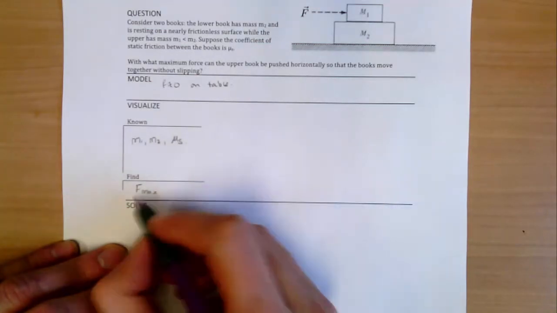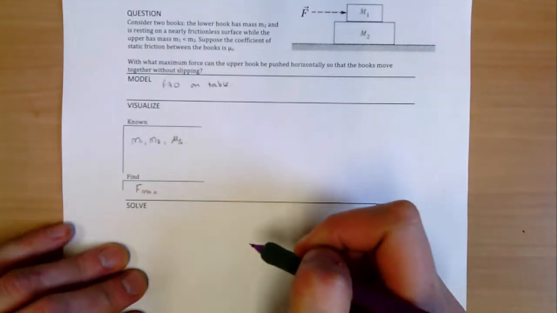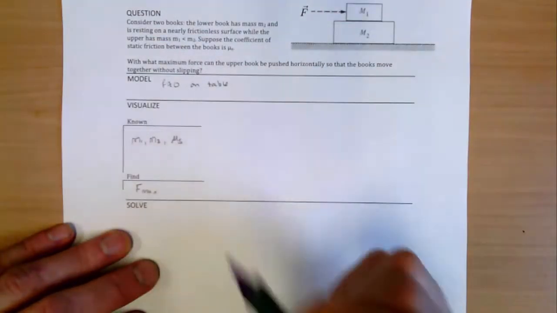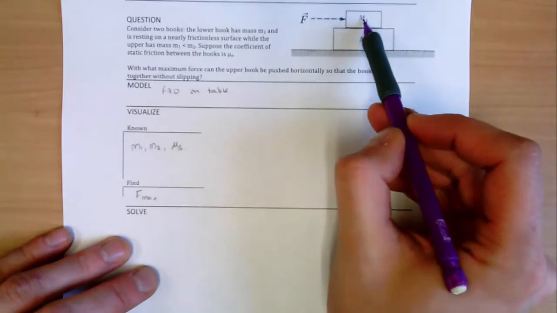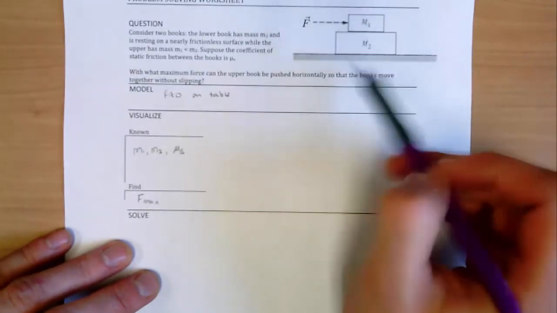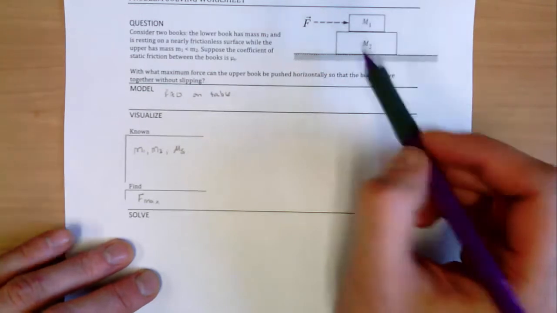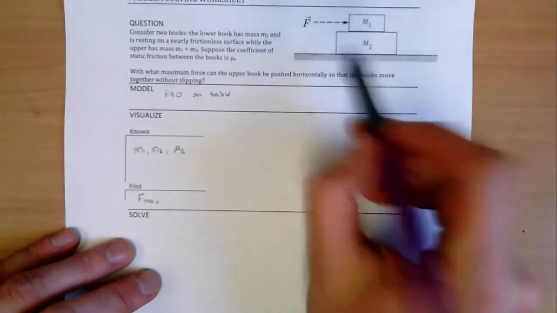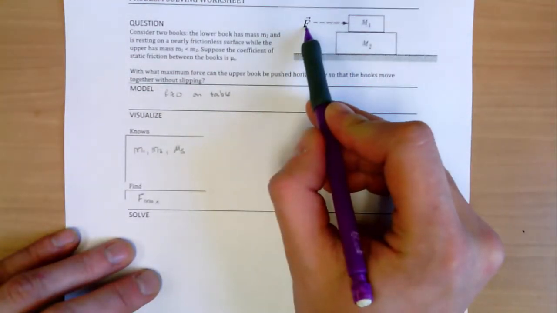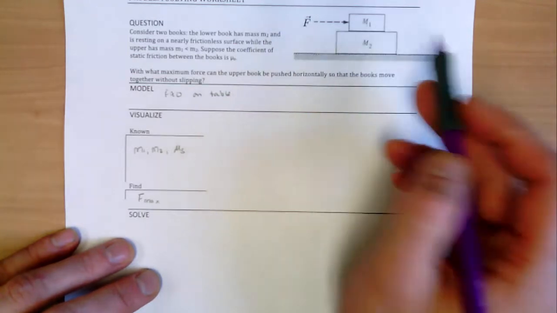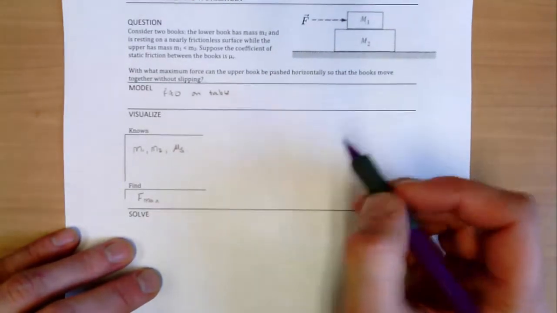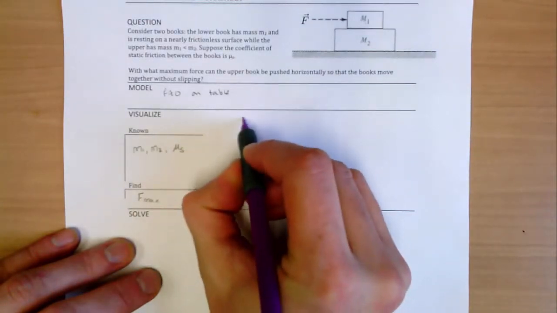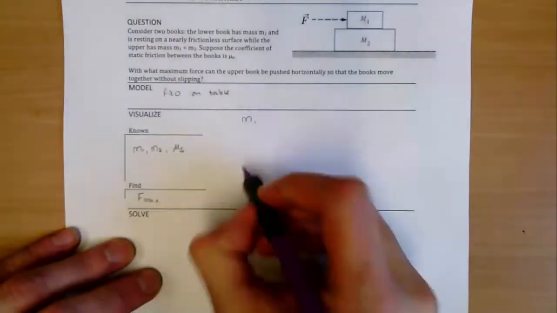Alright, let's get started. I don't know yet why there would be an F max, so probably the best way to start when you visualize is to draw a free body diagram. I can draw a free body diagram for M1, for M2, or for both of them together. I don't know exactly what I'm going to need. For sure, I'm going to need M1 because I'm going to need F. So I would start with M1 and M2, and then if we need both of them combined, we can always draw that diagram later. So, alright, let's draw a free body diagram for M1.